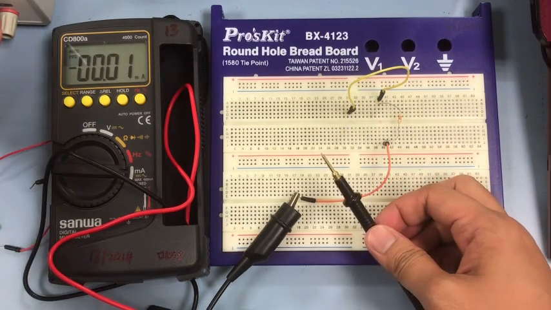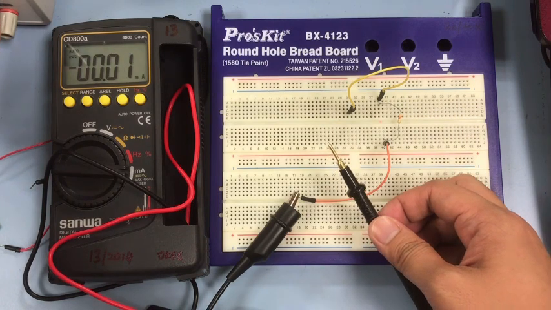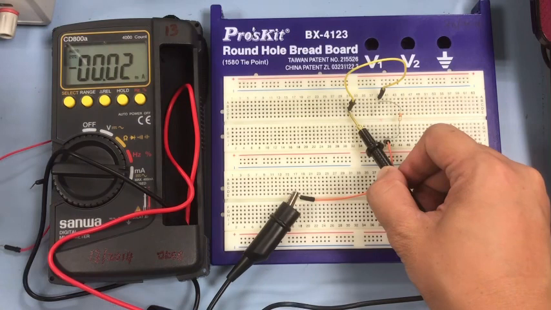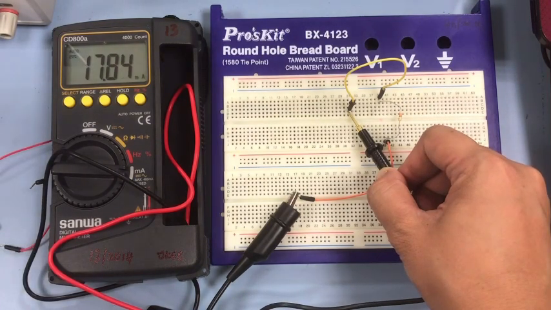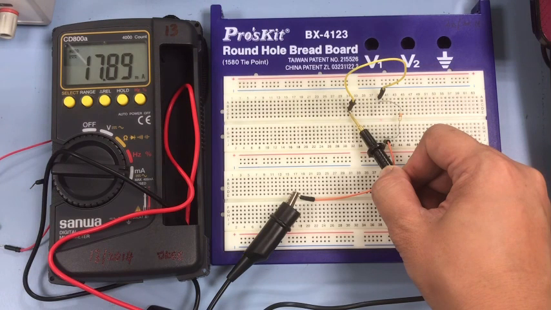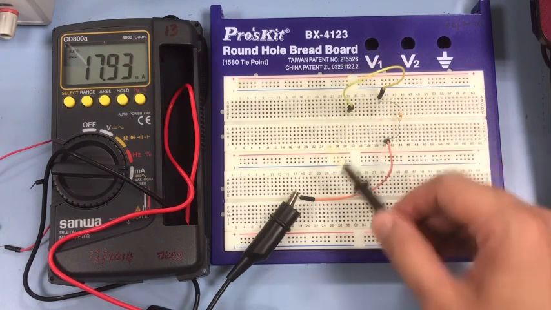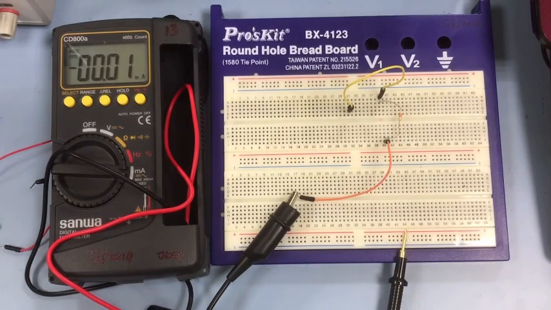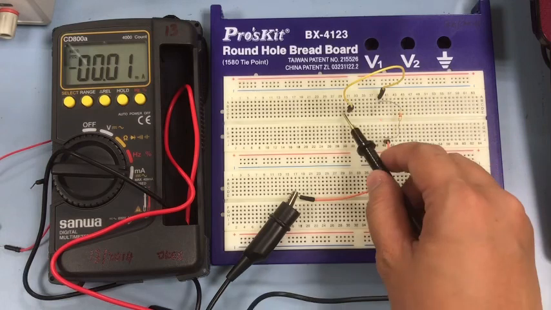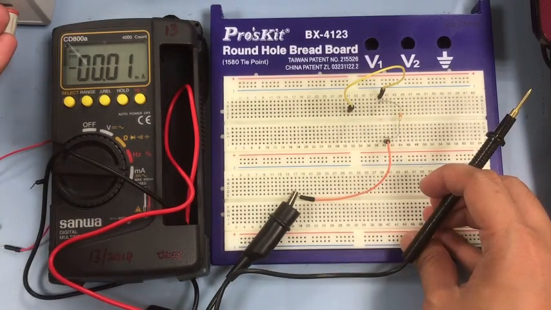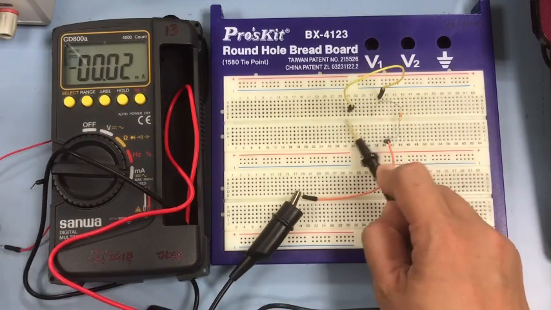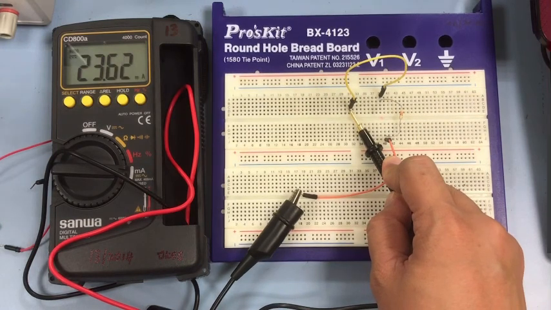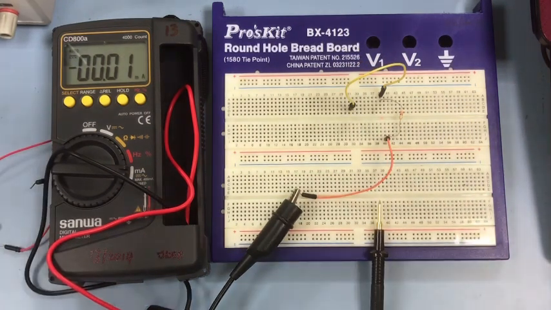Now we go to 6 volt. For 6 volt, it's 17 point, it's increasing, 17.93. Now we increase to 8. For 8 volt is 23.8.